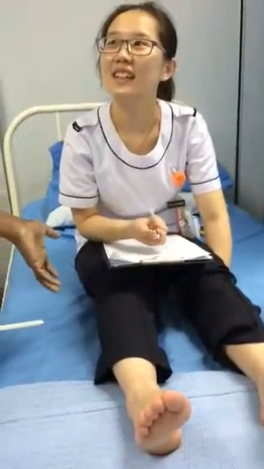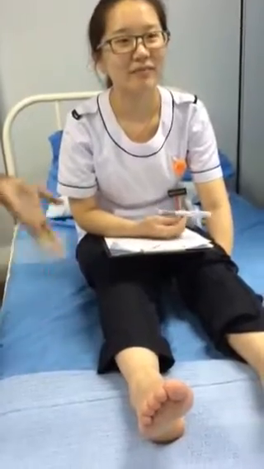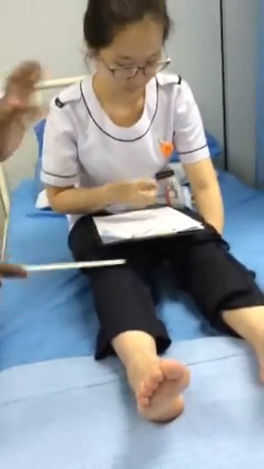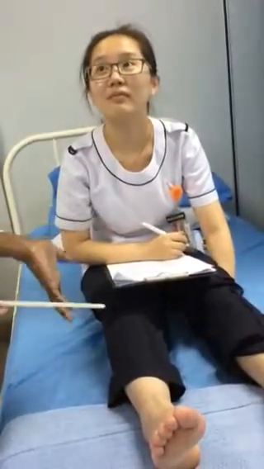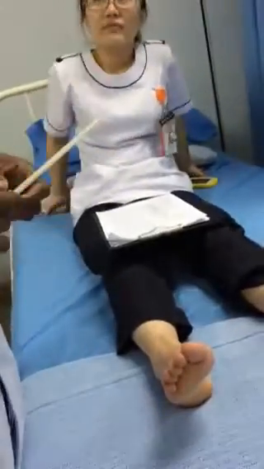Maybe the pain is there, but she didn't feel because she having some neurological defect, right? So it's up to the patient. Depend on the patient. Okay, 0 or 1. If the patient say 1, maybe it's true 1. She can feel mild pain. It's up to the patient. Not necessarily must be 0.